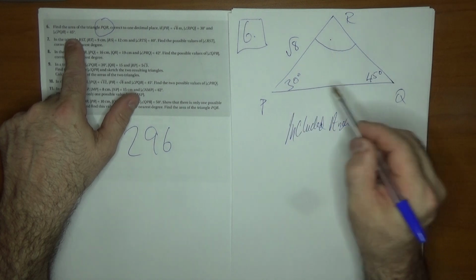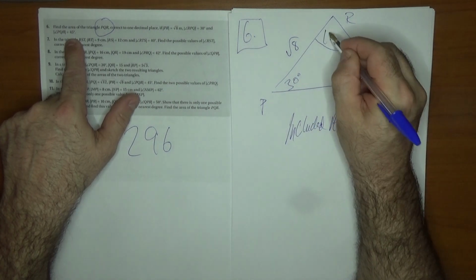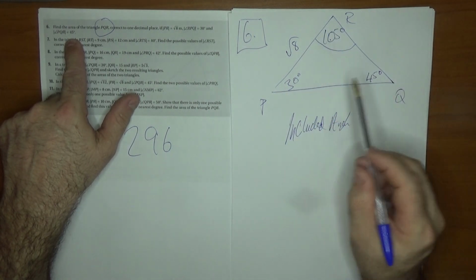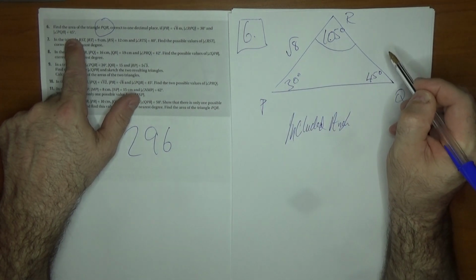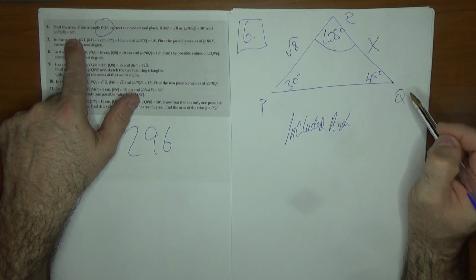So I do need this, and that's 75. That makes this 105 degrees. Use a calculator if you have to: 180, take that. Okay. We need this. It's part of the story.